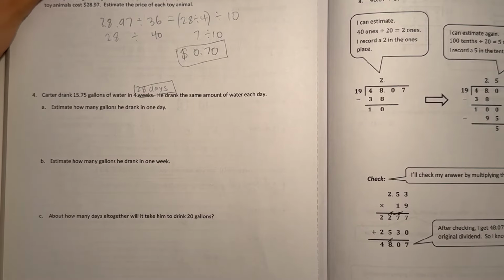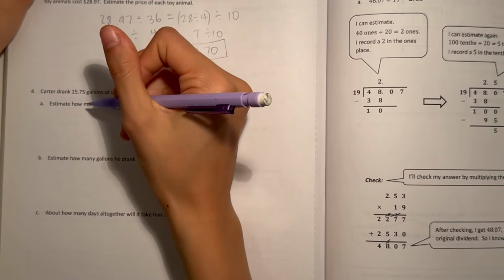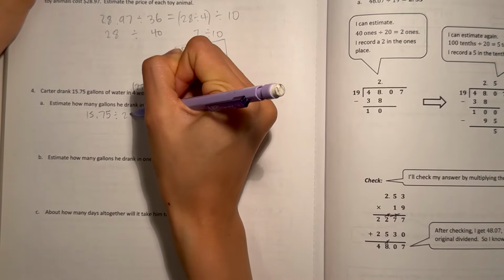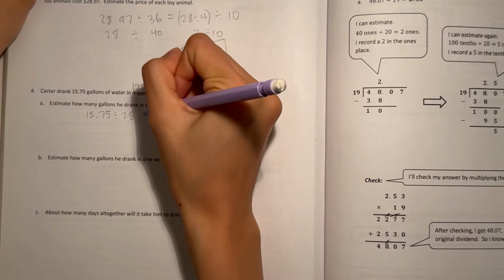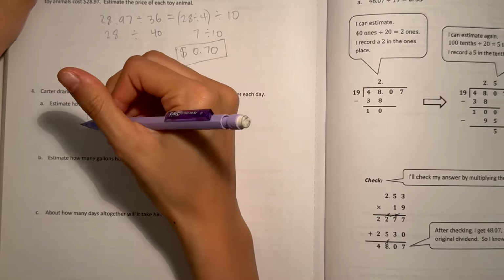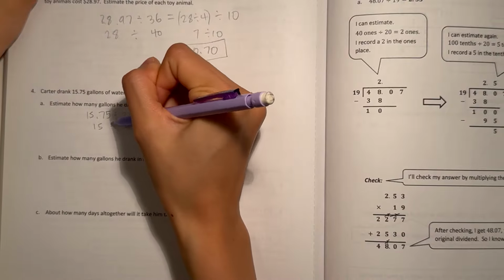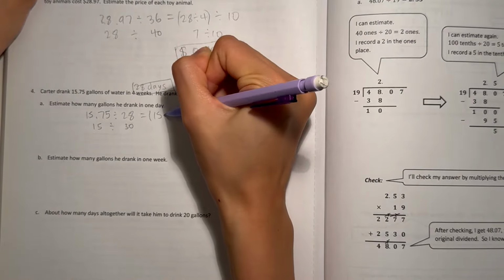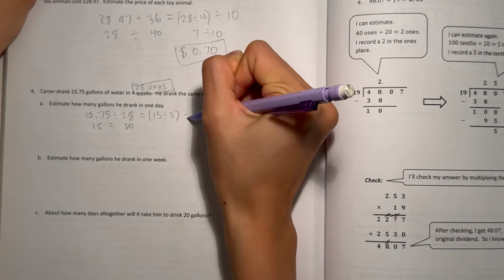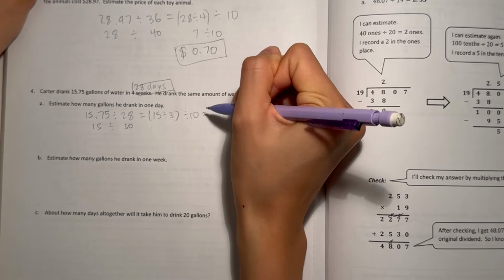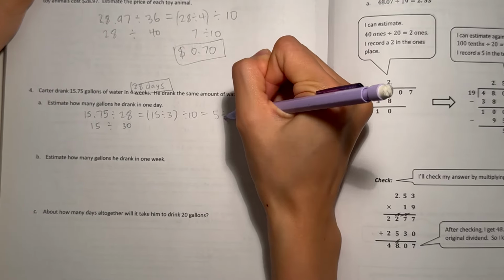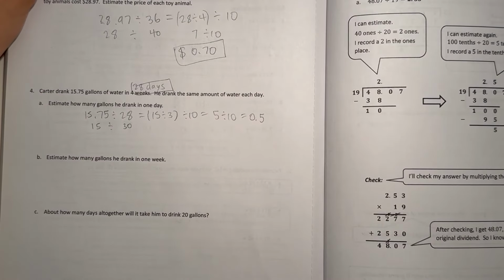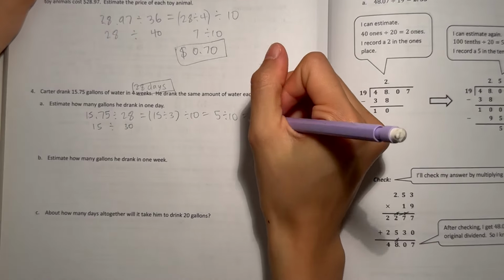Alright, so let's see. Number 4, that's 15.75 divided by 28. 28 rounds to 30, and 15.75 can just round to 15. 15 divided by 30, that's 15 divided by 3, and then divide by 10. 15 divided by 3 is 5, divided by 10, that is 0.5. So our estimate would be 0.5.